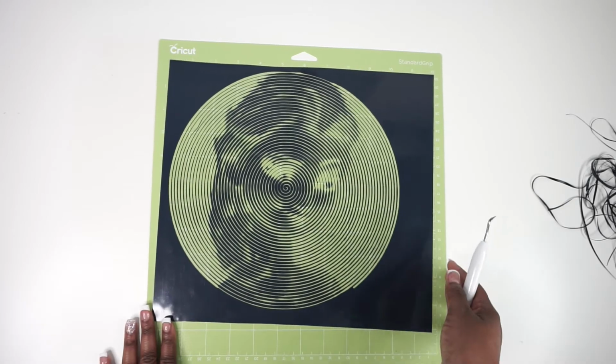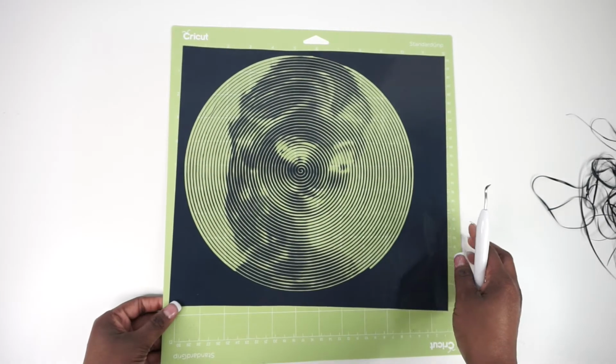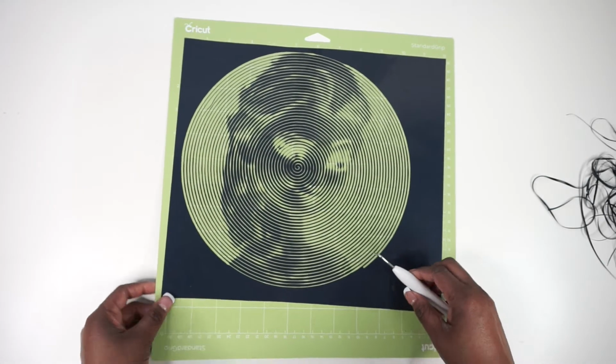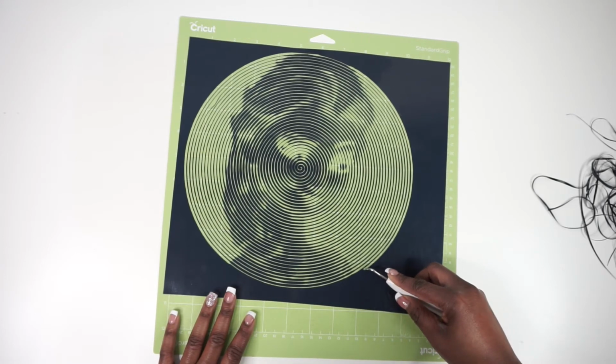And for our image, we don't want this excess black vinyl that you see. So what you're going to do is take that point where it starts. I will zoom in so you can see it more clearly. And we're going to cut that so that you can easily remove the excess black.